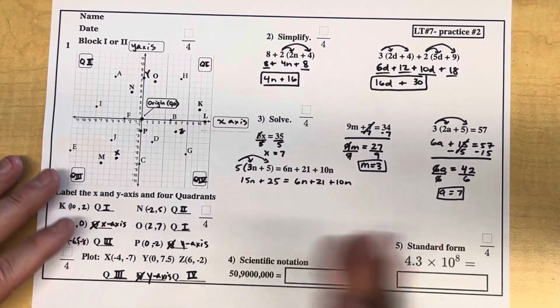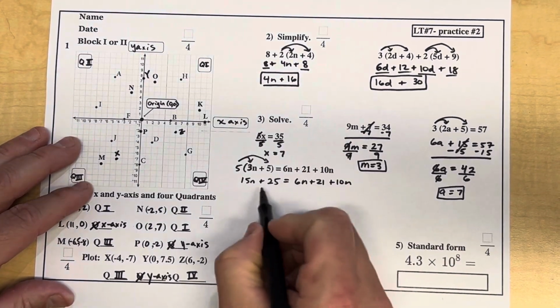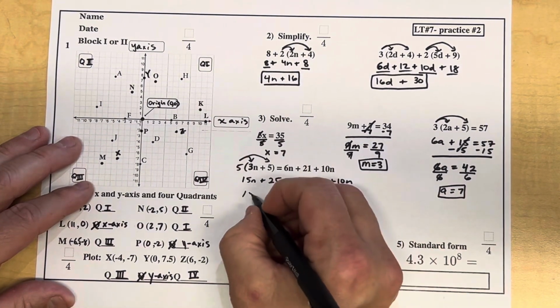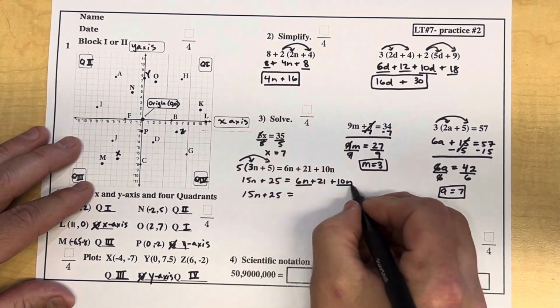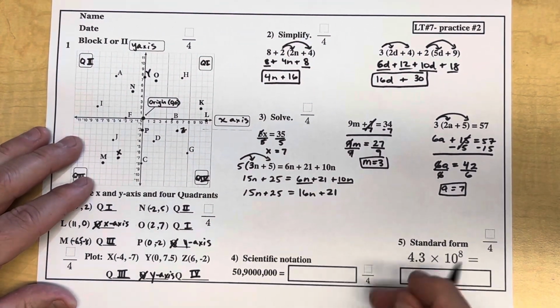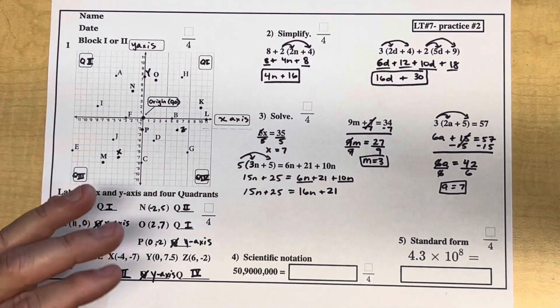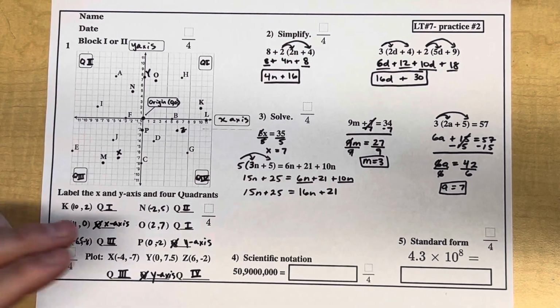Now I need to combine like terms on both sides of the equation. I can't combine n's with numbers, so that stays the same: 15n plus 25. 6n plus 10n is 16n plus 21. Now, I have to transpose. My first step is to get the variables to one side.